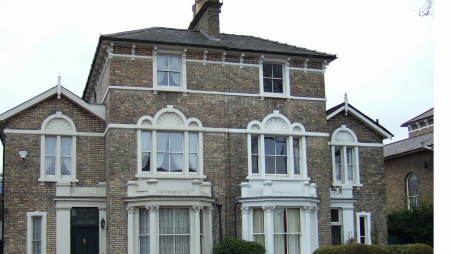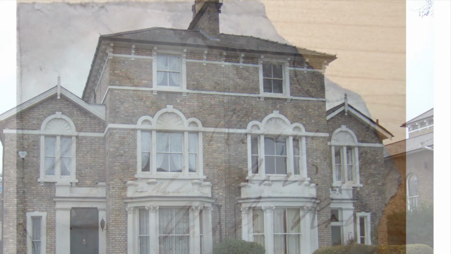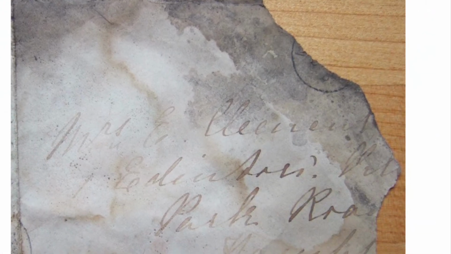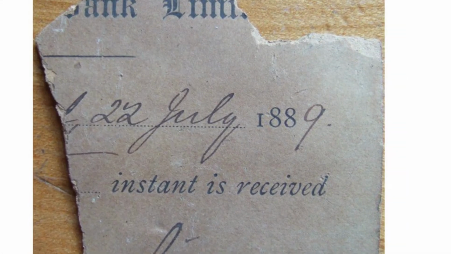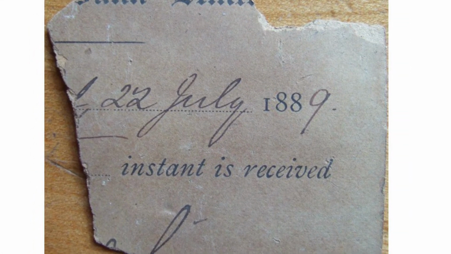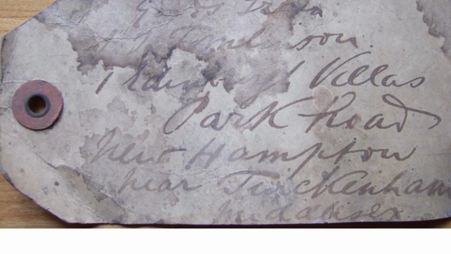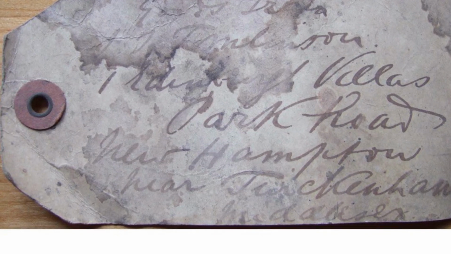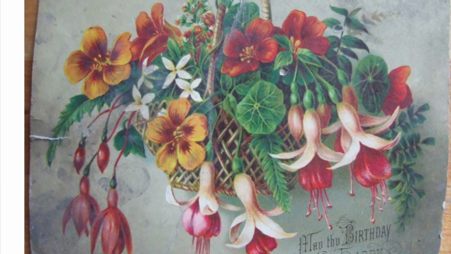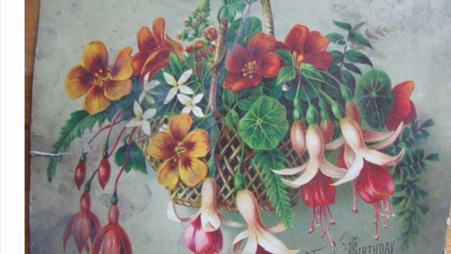So the first thing here is a part of an envelope addressed to Mrs. Clement, and therefore must date to the 1880s. It's part of a postcard from a bank dated 1889. It's a luggage label addressed to Tomlinson, so it must date to the 1890s. Note the address of 1 Edinburgh Villas, now 3 Park Road.